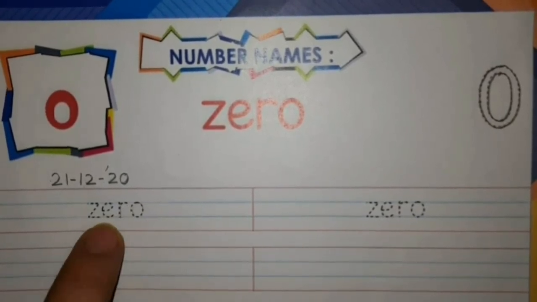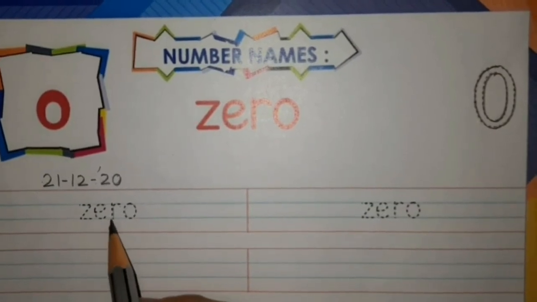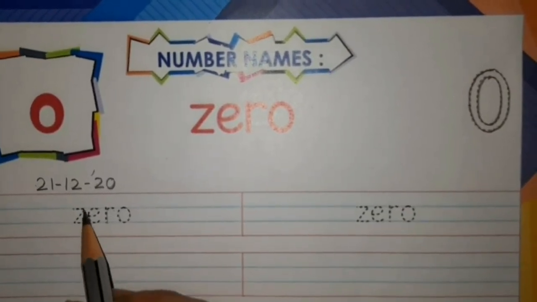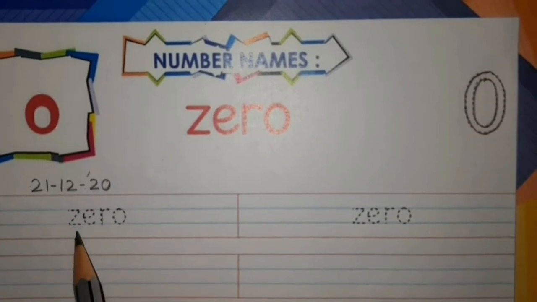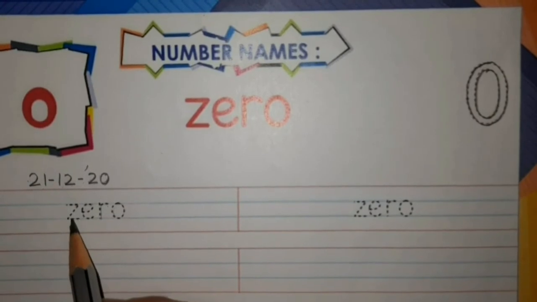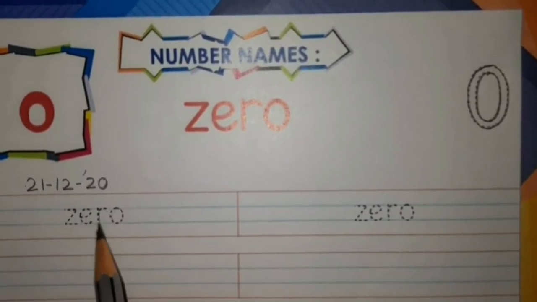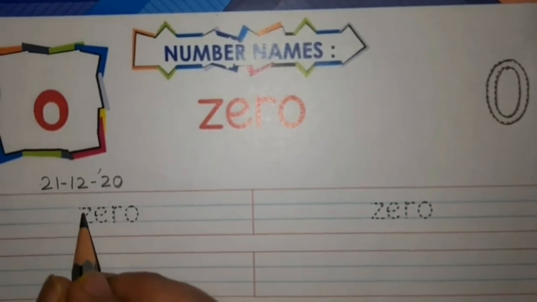So let's first do the tracing. Children, number name 0 we write in small letters. So small letters we write in 2 blue lines. Let's begin. First we will do the tracing of number name 0. Let's start.